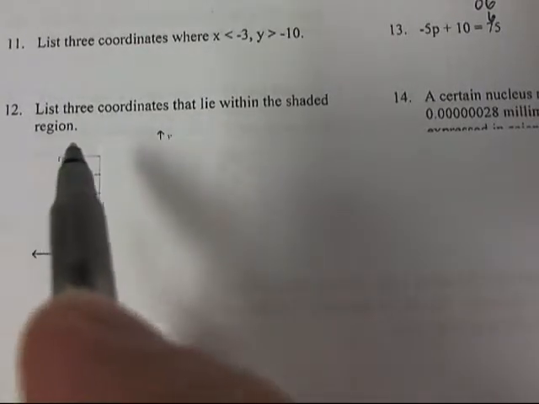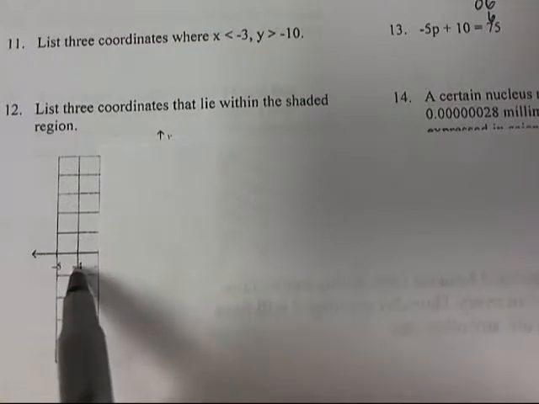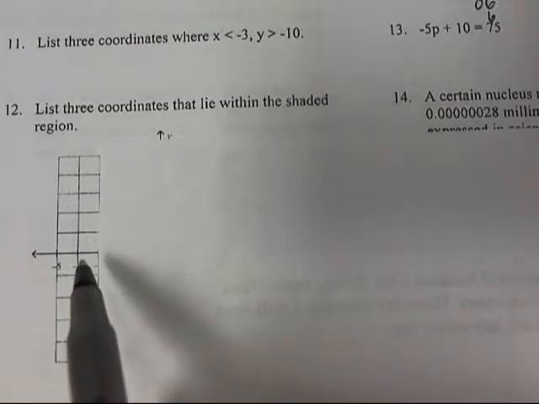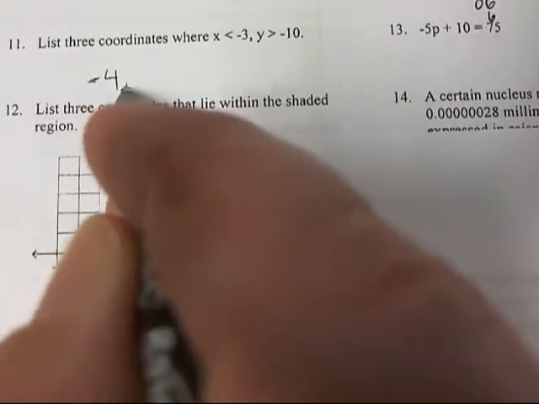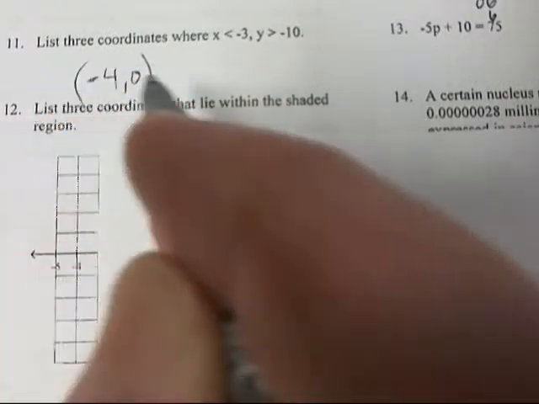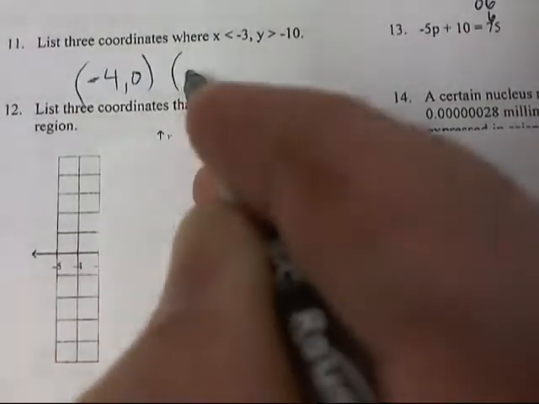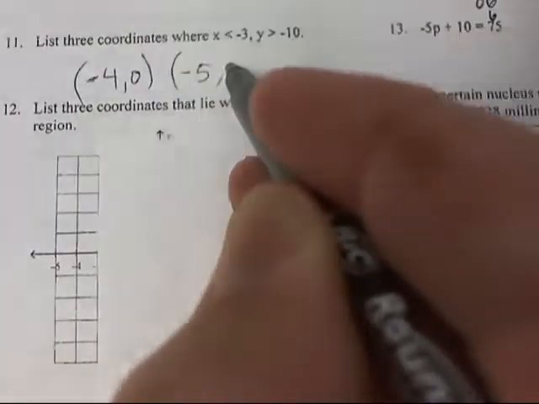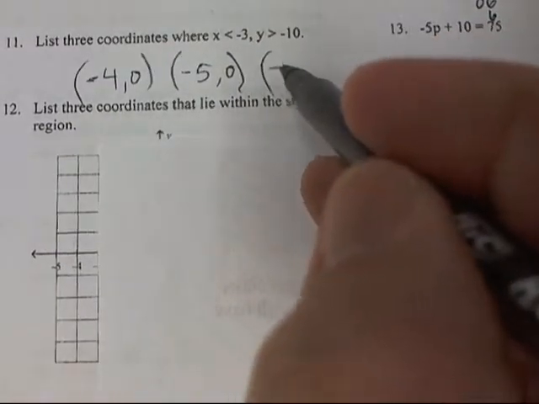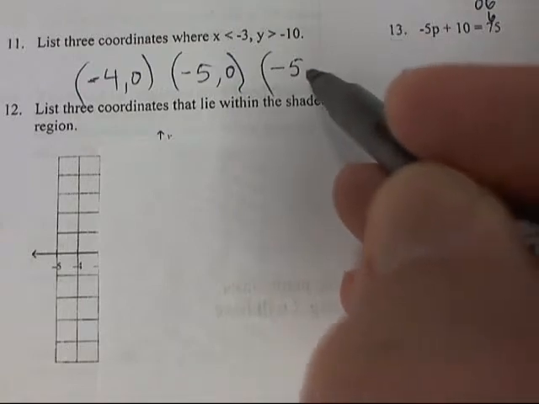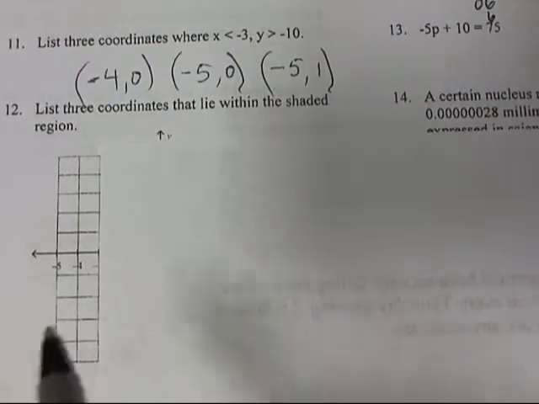So we can list any three coordinates. Your answers may be different than mine. So we can say that one of the coordinates is negative 4, and y has to be greater than negative 10. So we can say negative 4, 0. We can say negative 5, 0. And we can say negative 5, 1. There's going to be a lot of different answers.